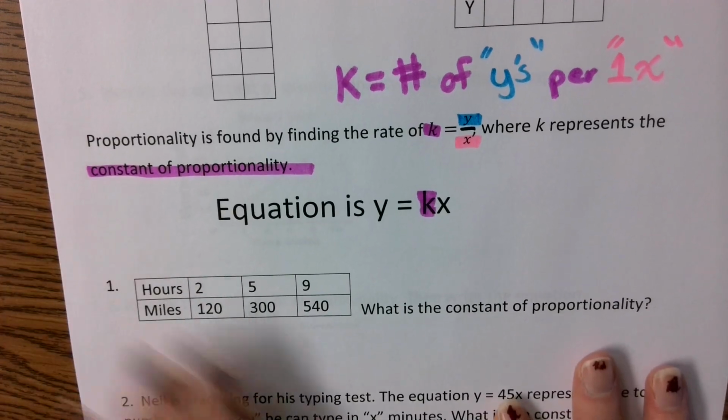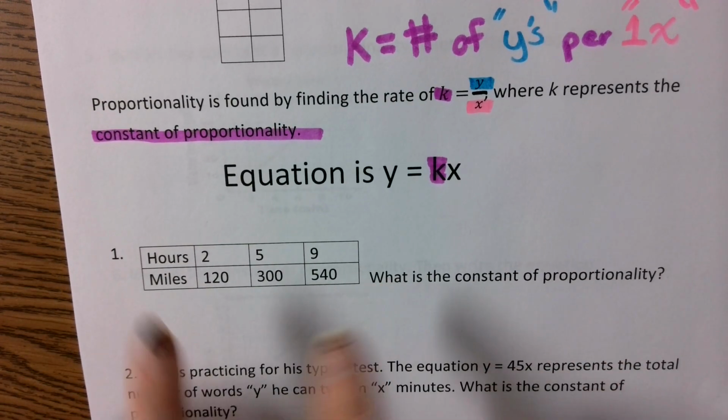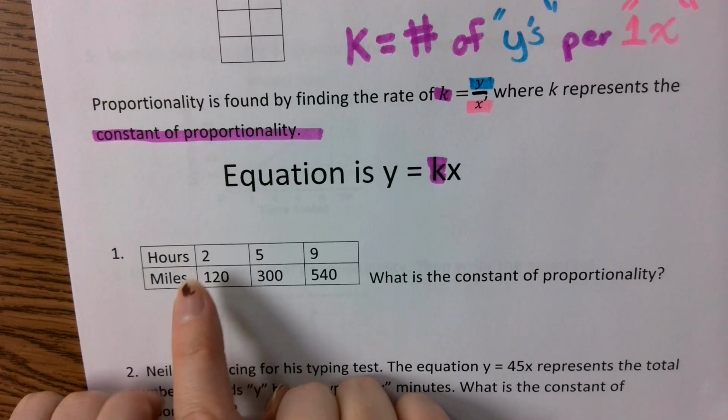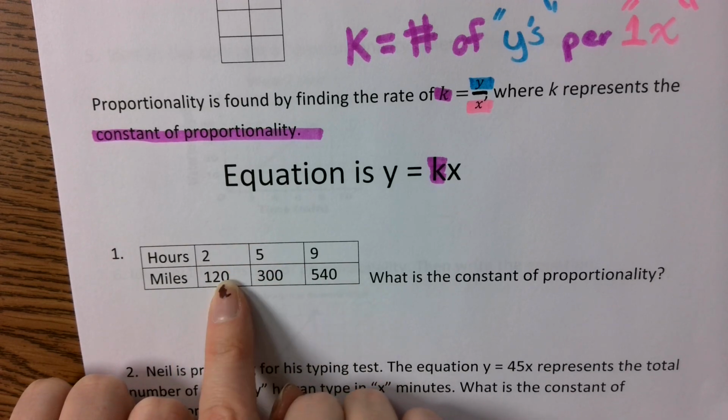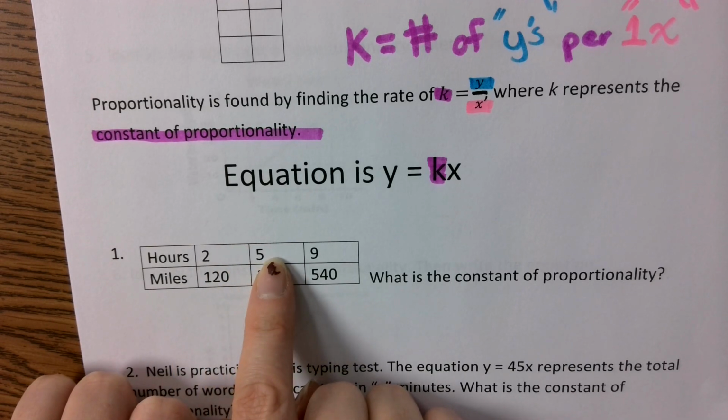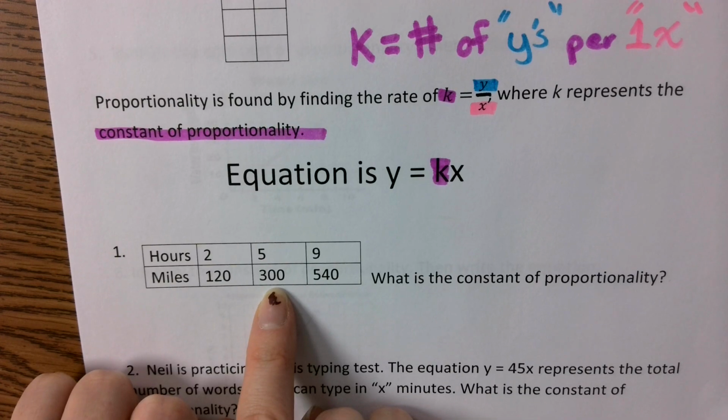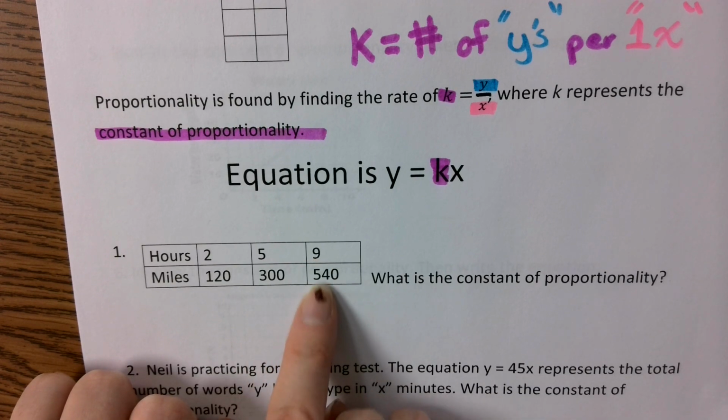Okay, so let's take a look at an example here. We have hours and we have miles. We have 2 hours is 120 miles. 5 hours is 300 miles. 9 hours is going to be 540 miles.